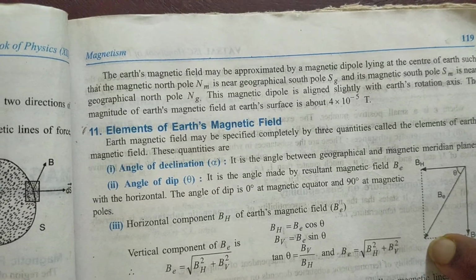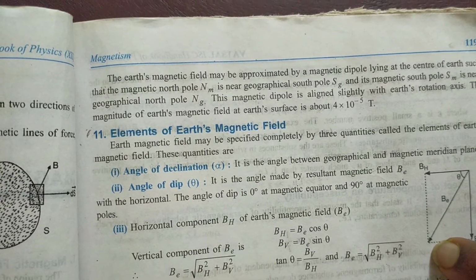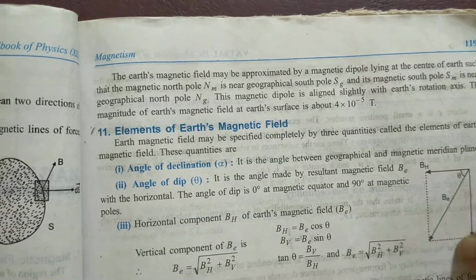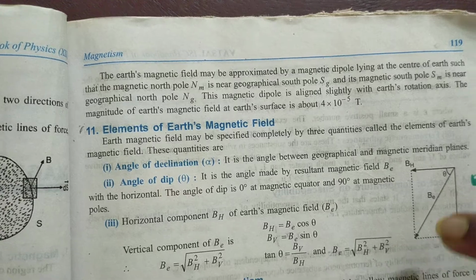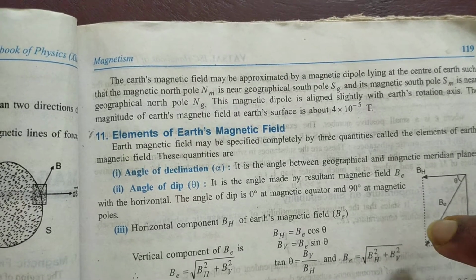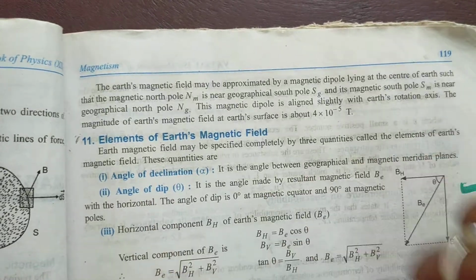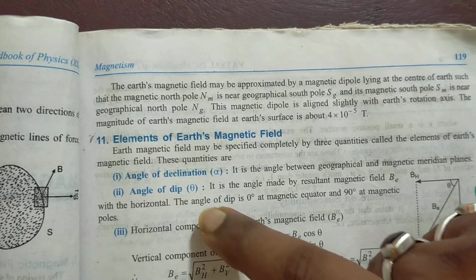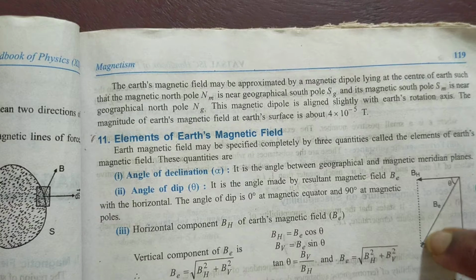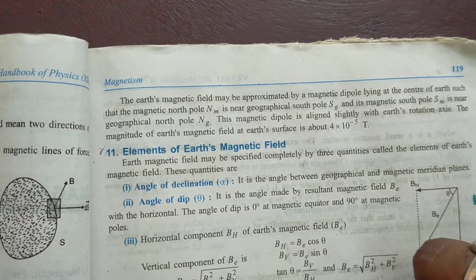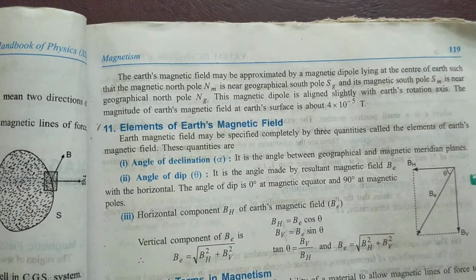Our Earth has a meridian, and the magnet also has a meridian. The angle subtended between the geographical and magnetic meridian is called the angle of declination. The angle subtended between the resultant magnetic field and the horizontal is called the angle of dip. Both terms are different.